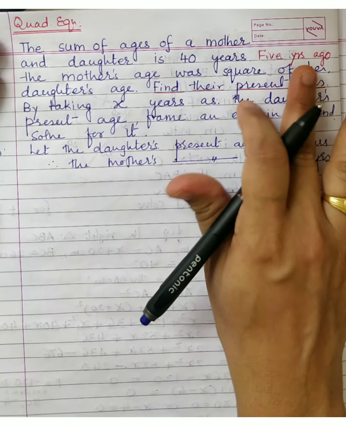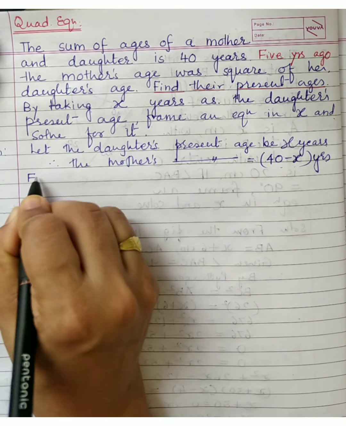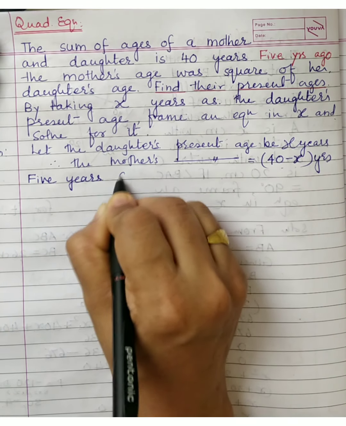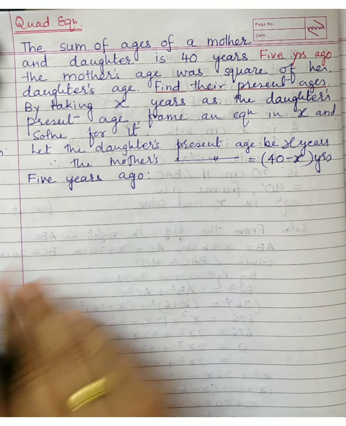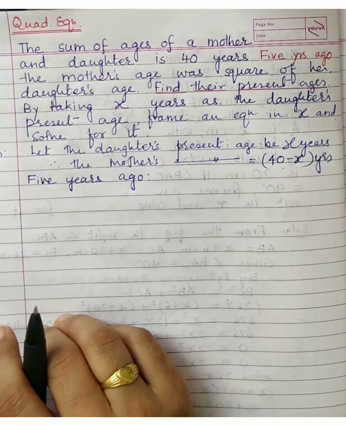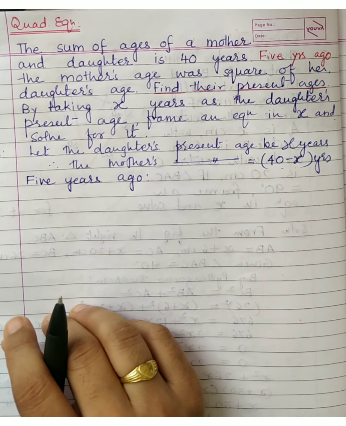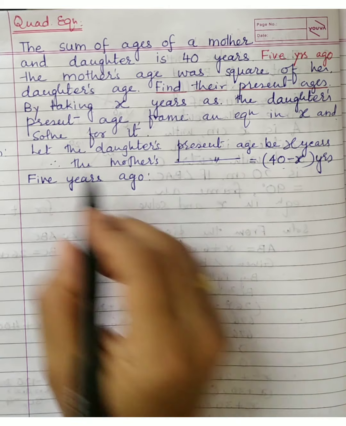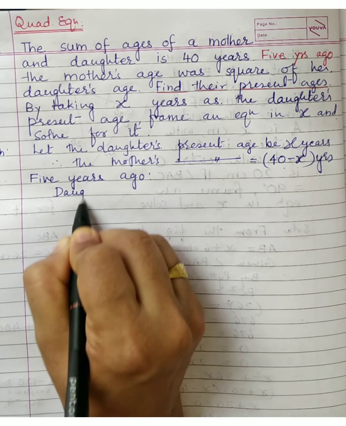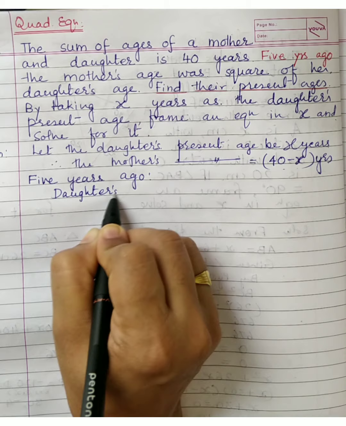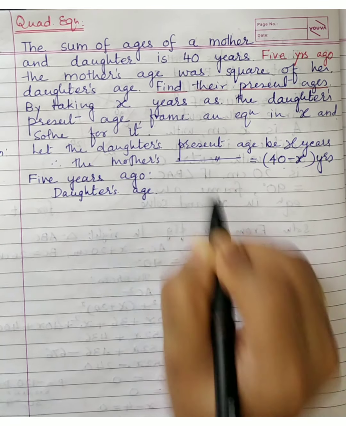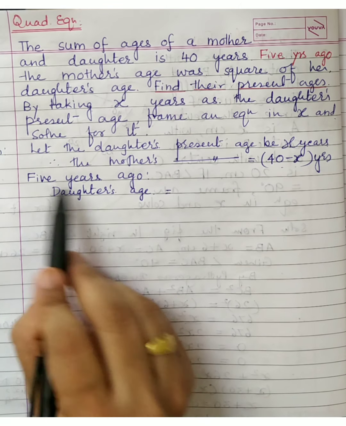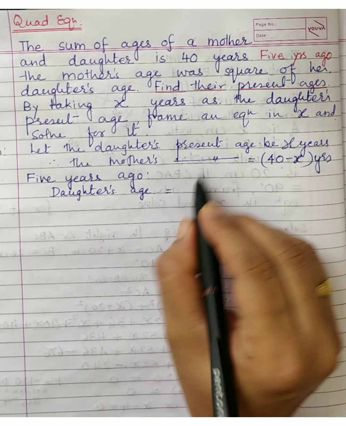Now, another thing you need to find is the case when we are talking 5 years ago. Suppose presently your age is 15 years. What was your age 5 years ago? 10 years. How did you get it? 15 minus 5. Same way, if the daughter is presently x years old, what was her age 5 years ago?